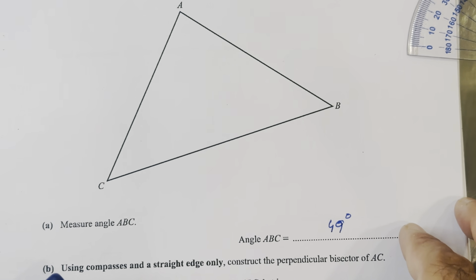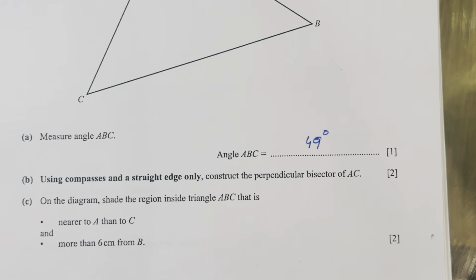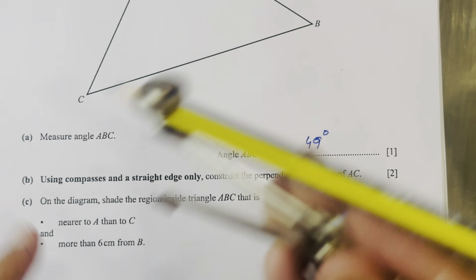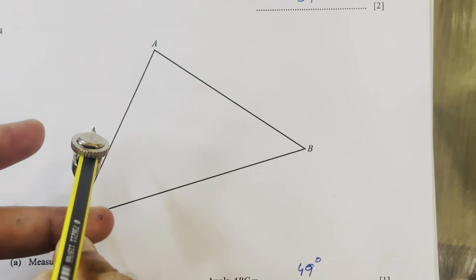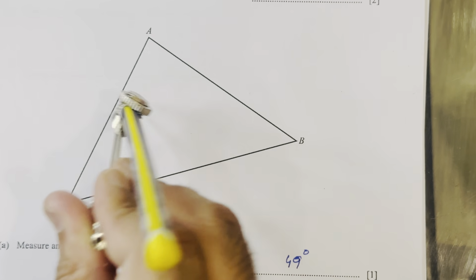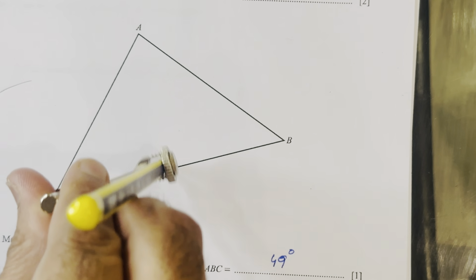This is the question from loci. Using a compass and a straight edge only, construct the perpendicular bisector of AC. We need to construct the perpendicular bisector of AC. In transformation question number 7, we have already constructed the perpendicular bisector over here. You just need to open the compass more than half, then take the arcs from point C to point A.